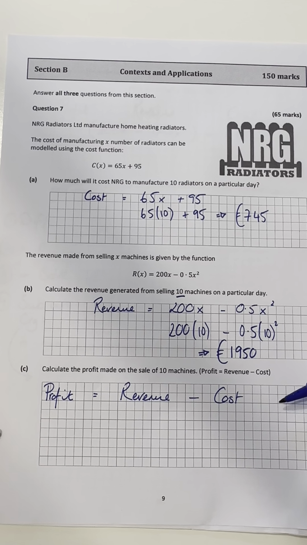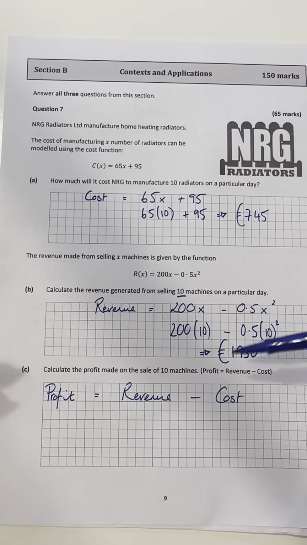Calculate the profit made on the sale of 10 machines. Profit is where you bring in whatever amount of money that you have from selling the machines, take away how much they cost you to produce, will leave you with the profit. Now, they did give you that, which was generous of them.